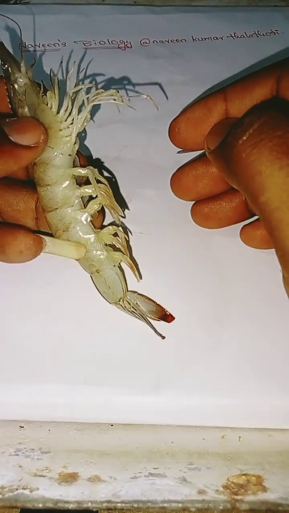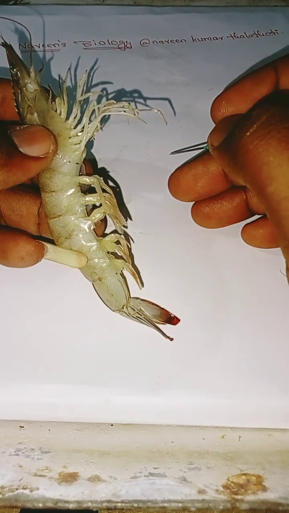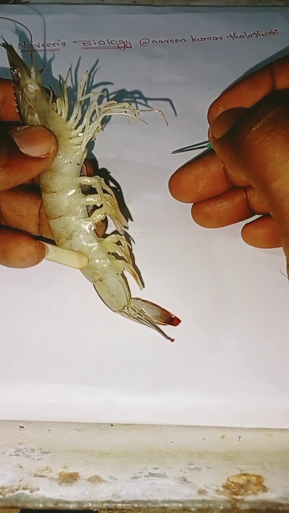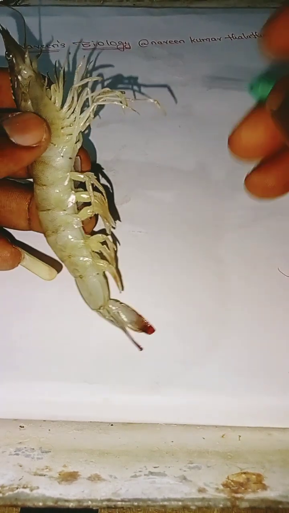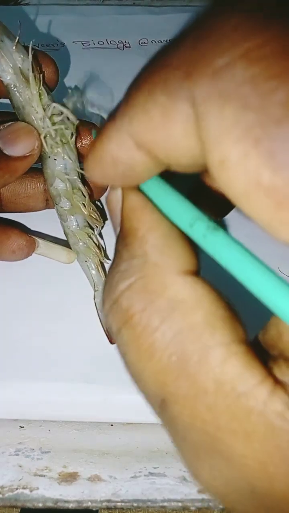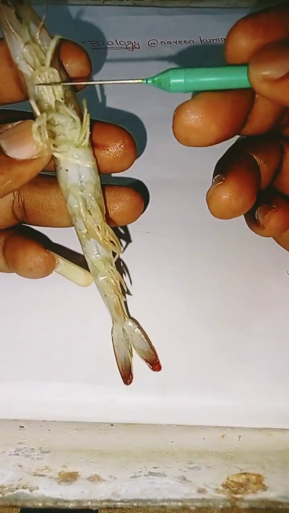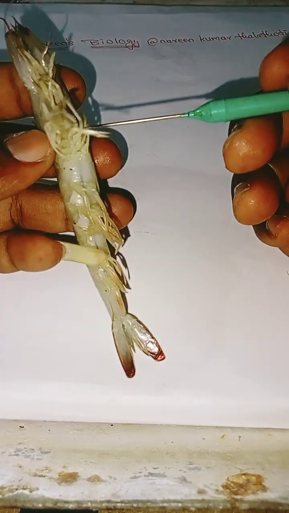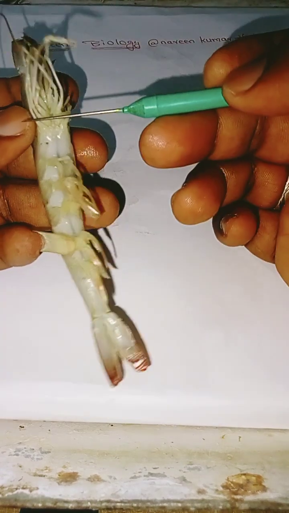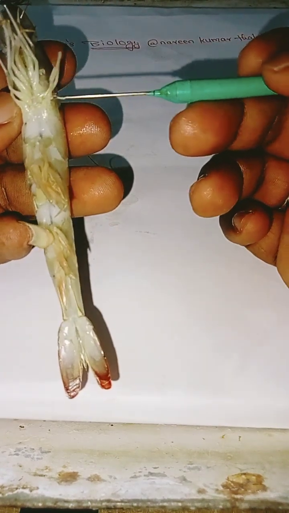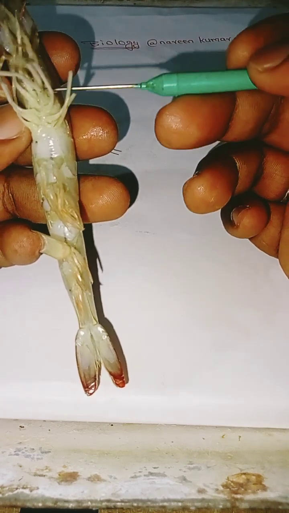Coming to the thoracic appendages, there are 8 pairs. They include the first, second and third maxillipeds, and 5 walking legs: 1, 2, 3, 4 and 5.